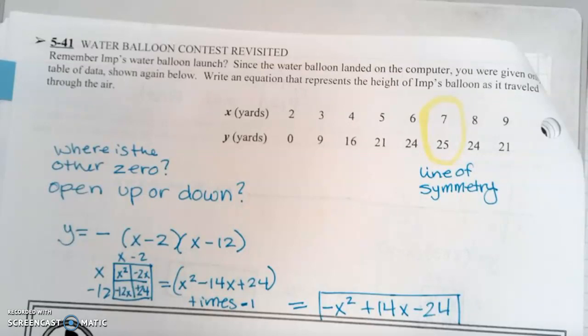So we write it as our trinomial, but we can't forget this negative sign because we determined this one opens down, right? So we have to multiply everything times negative 1. That makes this one negative. That's negative, so that becomes positive. And that one's positive, so it becomes negative. Basically, everything switches signs. All right?